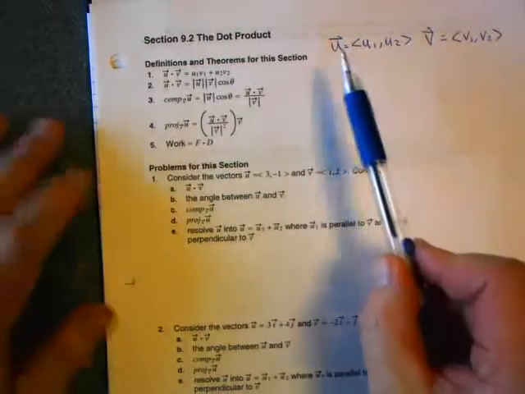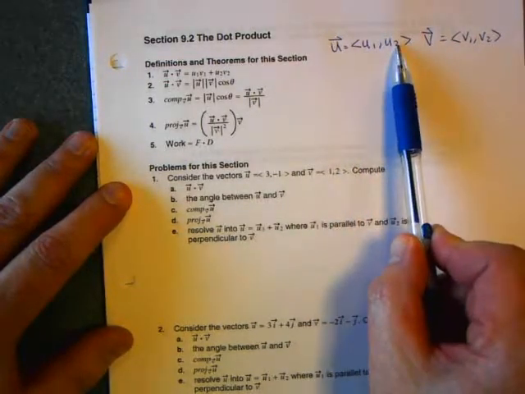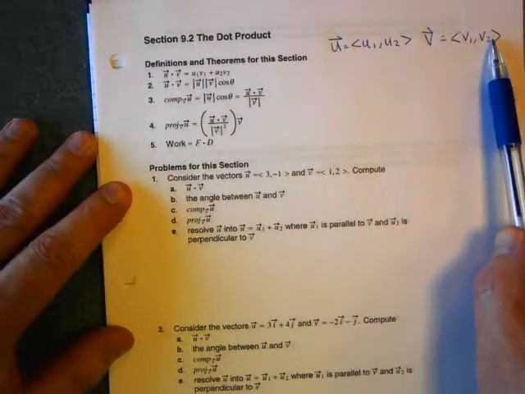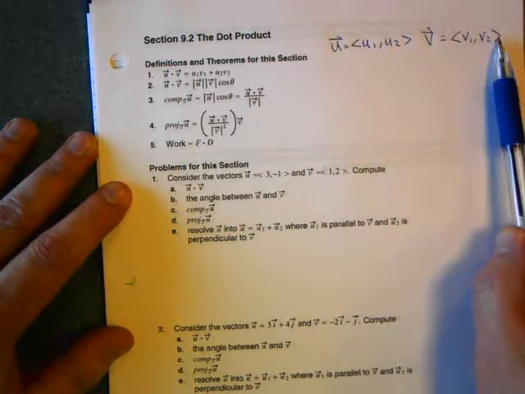Well, vector u is going to have coordinates x and y, and vector v is going to have x and y. So I write it as v1 and v2 for the x and the y.